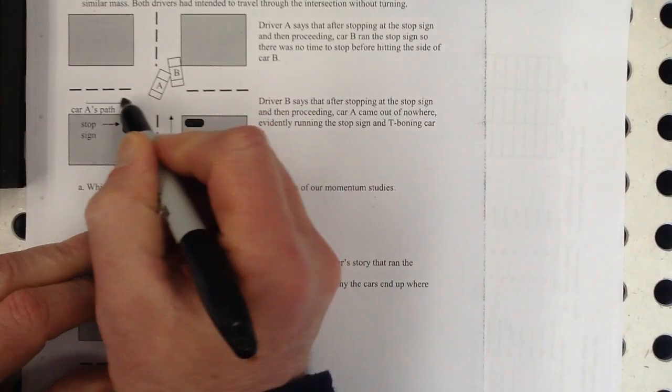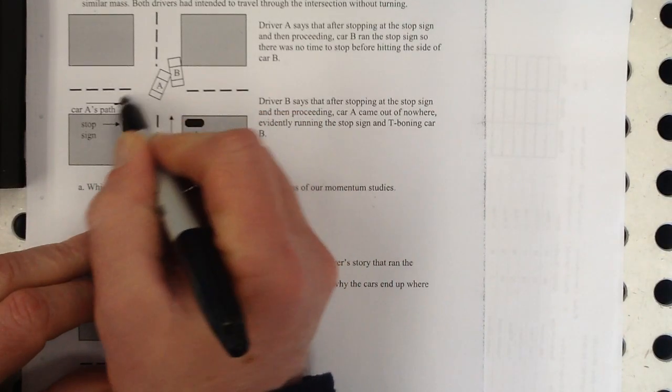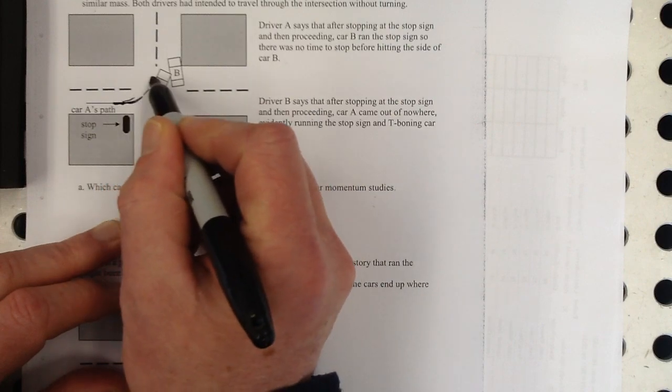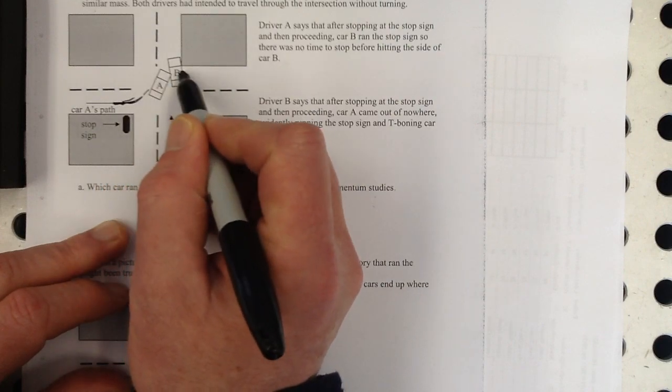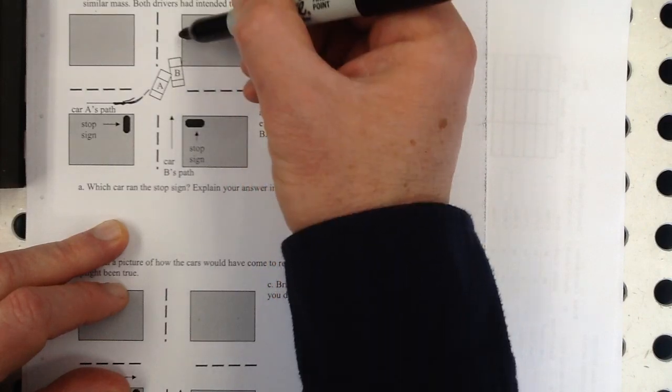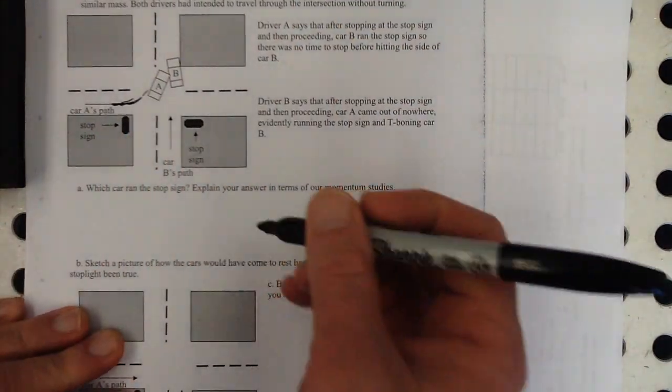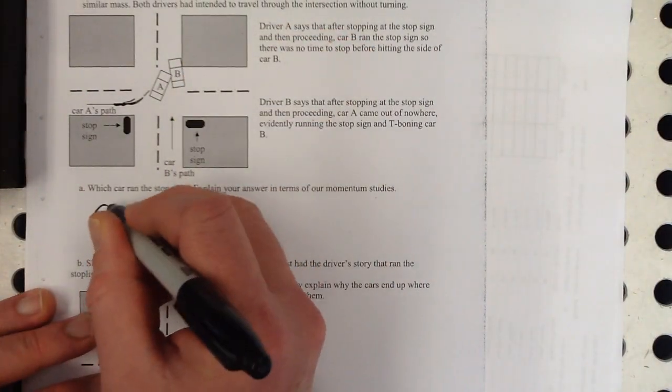The change of this car's velocity in this direction is bigger, which means that this car had a greater velocity in this direction, right? That it kind of dragged that car along with it. So who ran the stop sign? Car B.